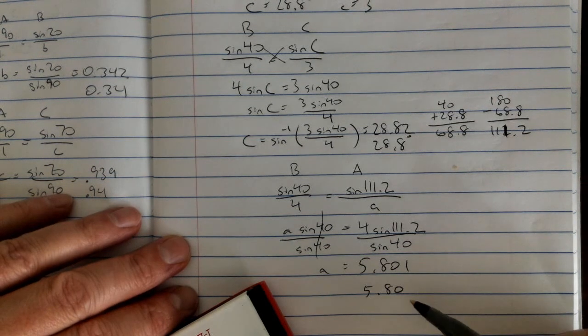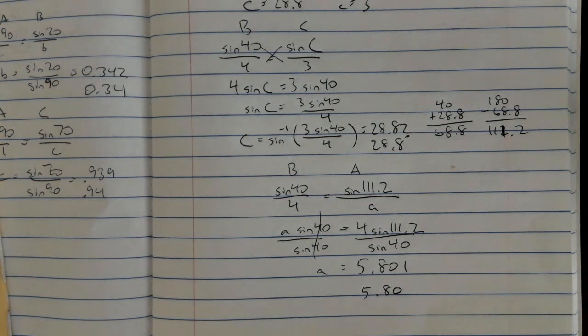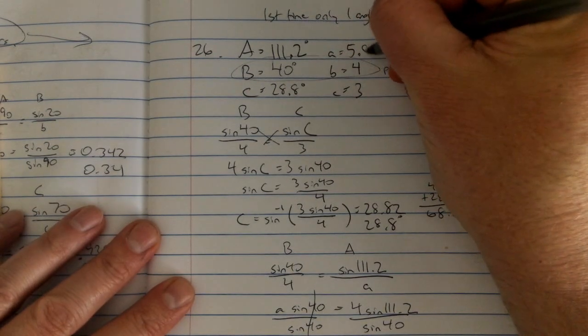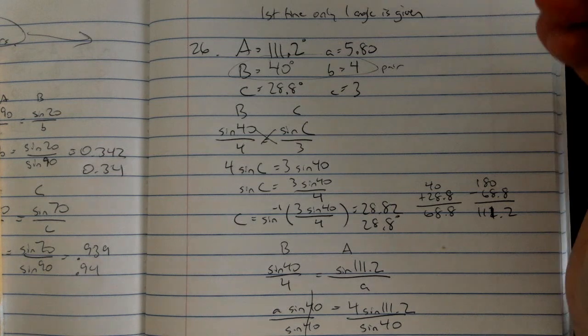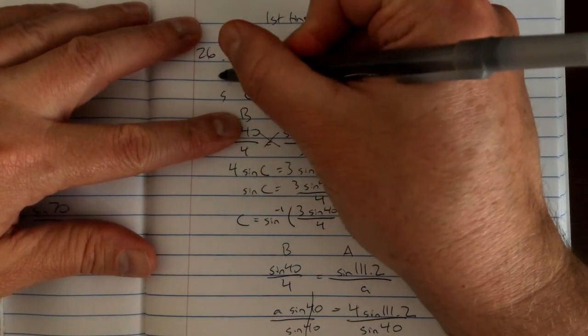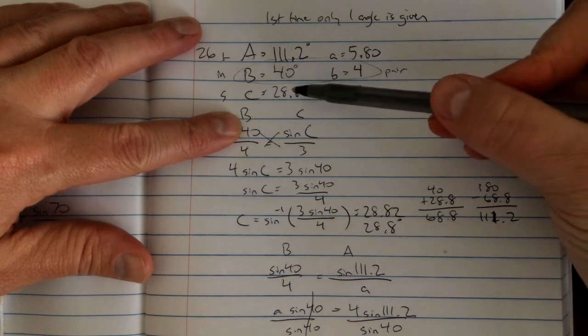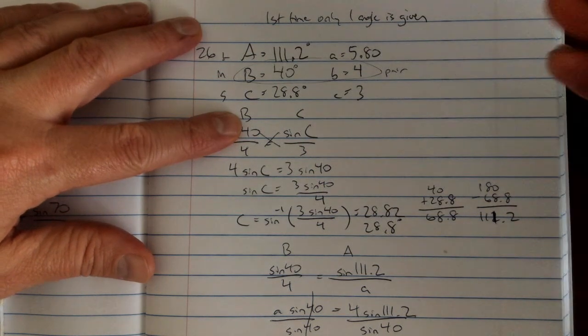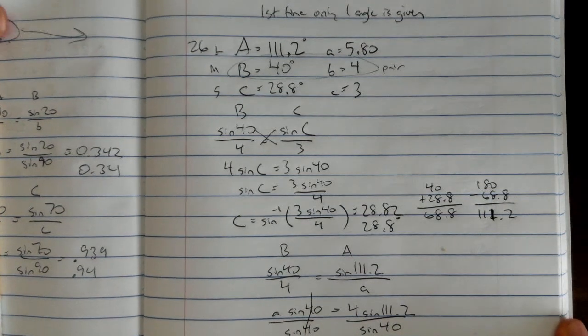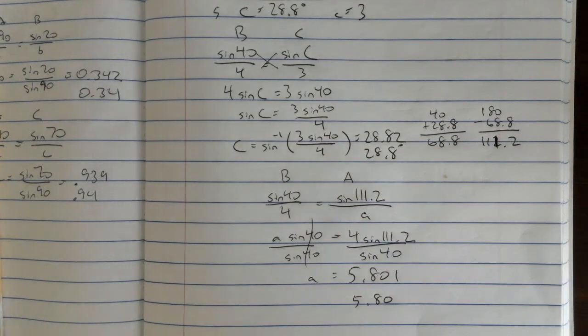Remember, since it's a side, we need 2 decimal places. 5.80. And again, just to double check, small, medium, large. It worked out. So 5.80.